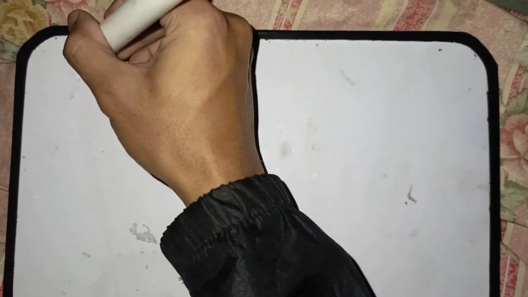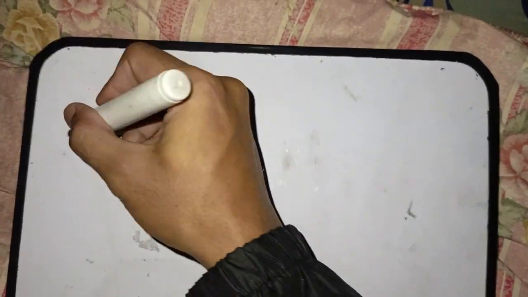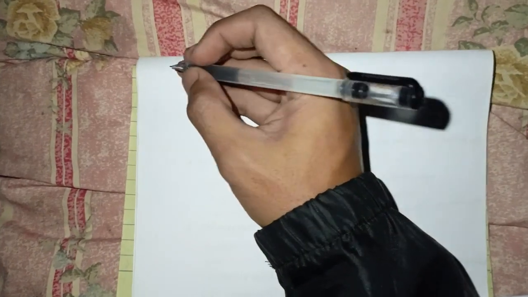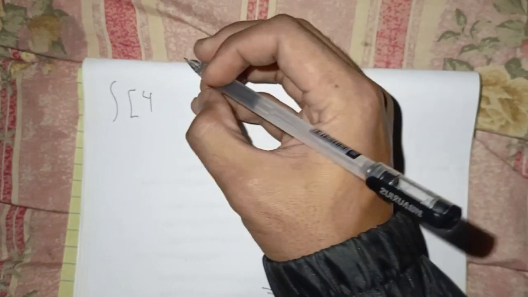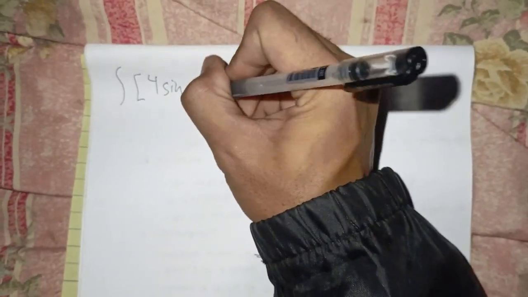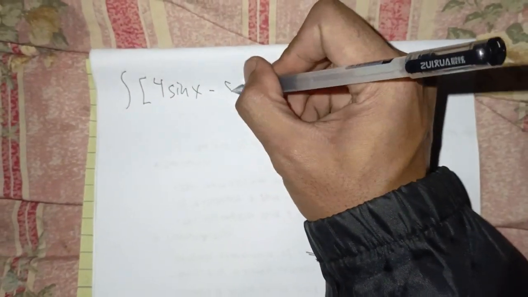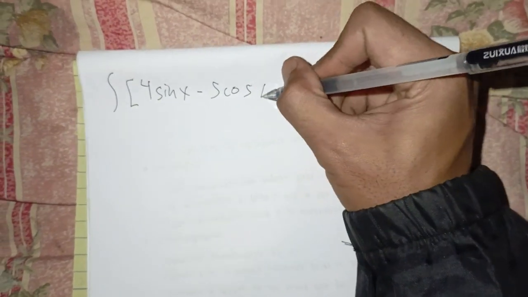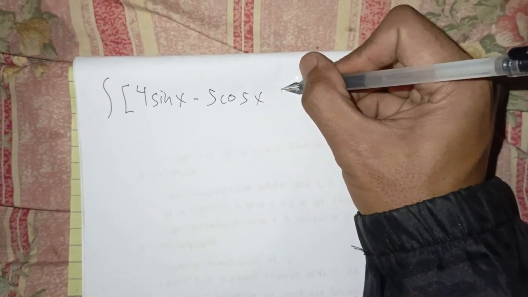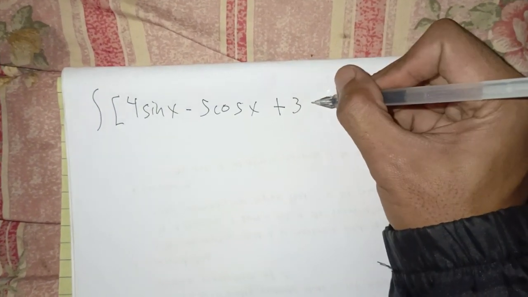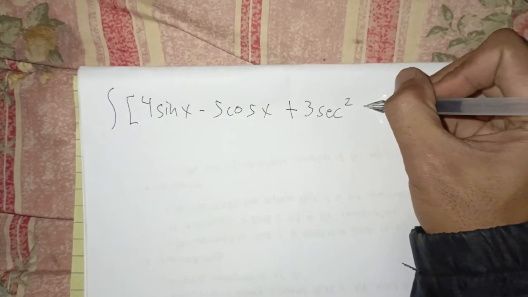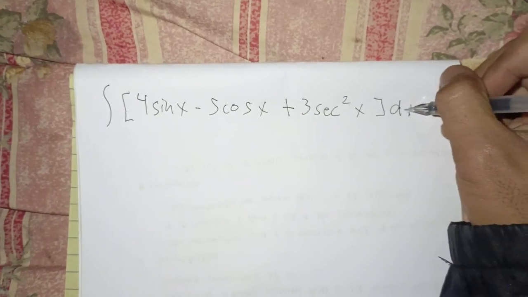Now let's find the antiderivative of 4 sine x minus 5 cosine x plus 3 secant squared x dx.